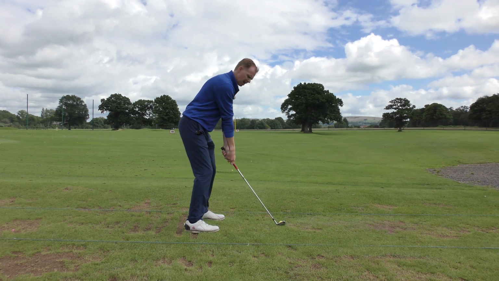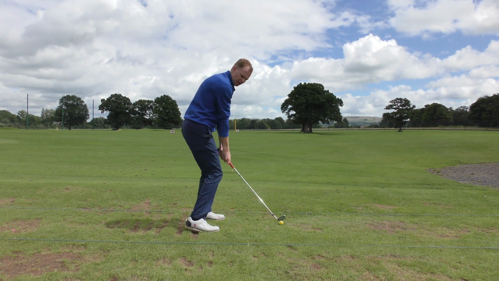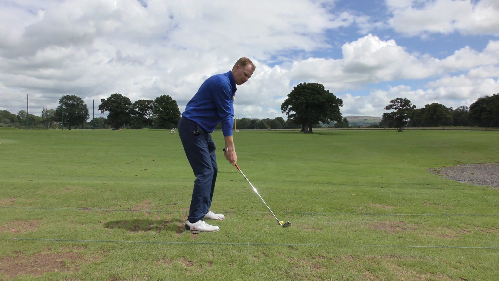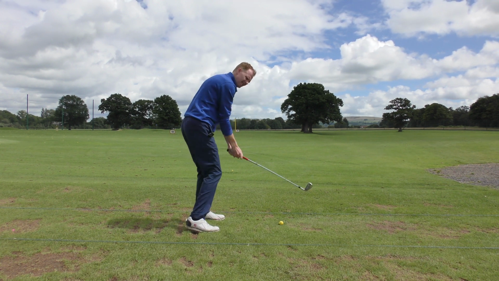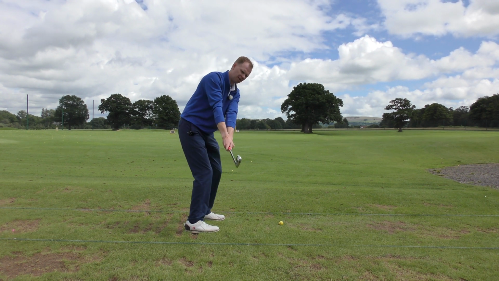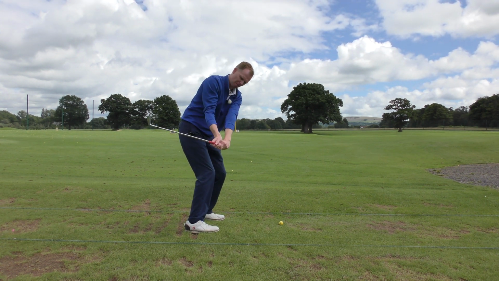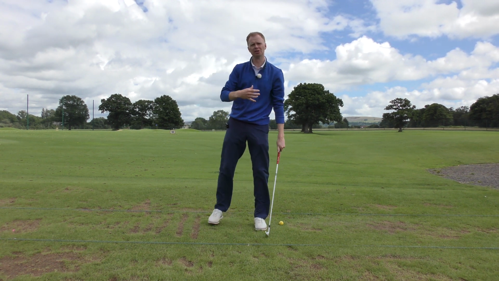So this is going to be a turn and a lift and then a drop and a turn, rather than a turn, lift, turn. Now I'm in the wrong place. Now I've come over the top. Now this is destructive. Spend some time on the driving range. Turn, lift, drop, turn.